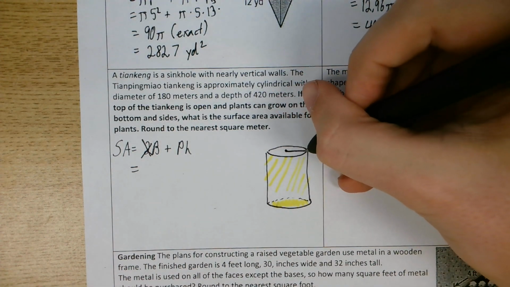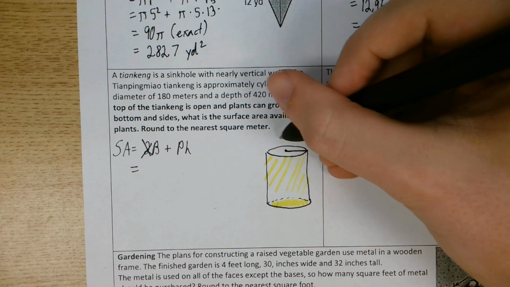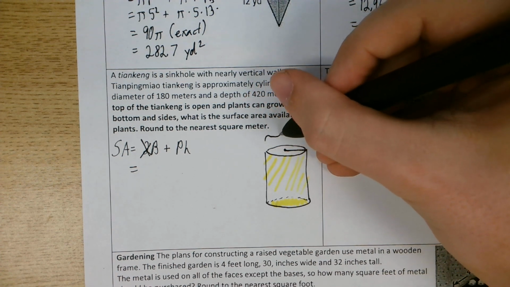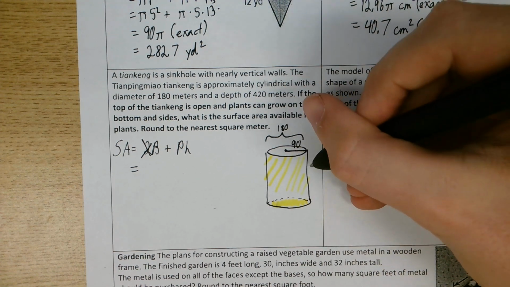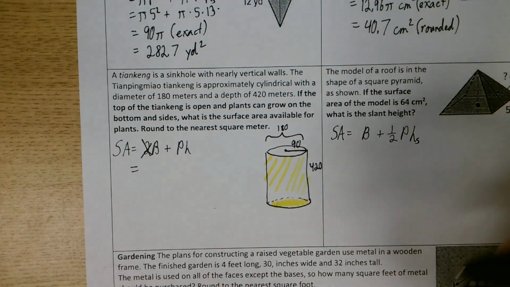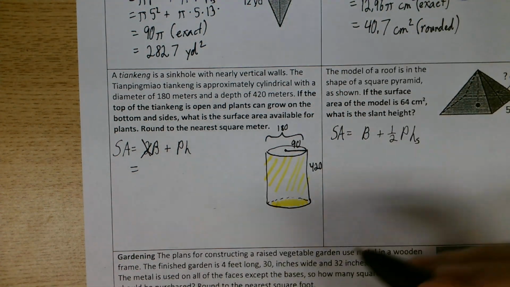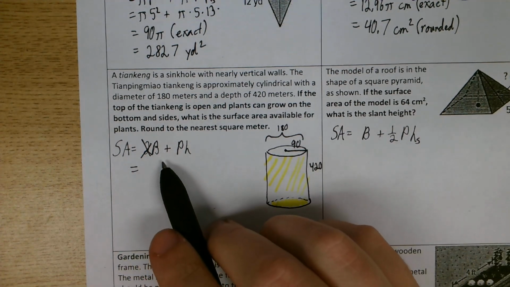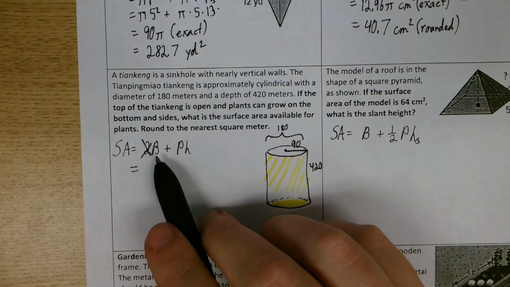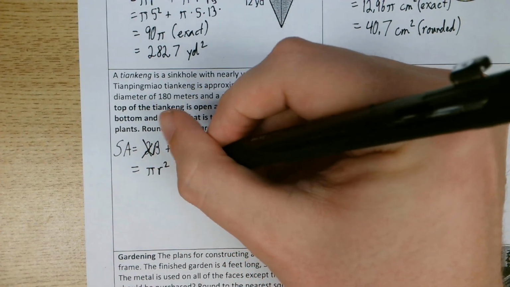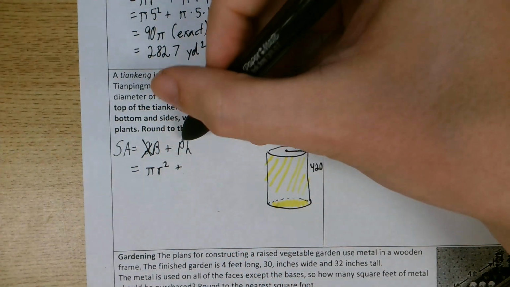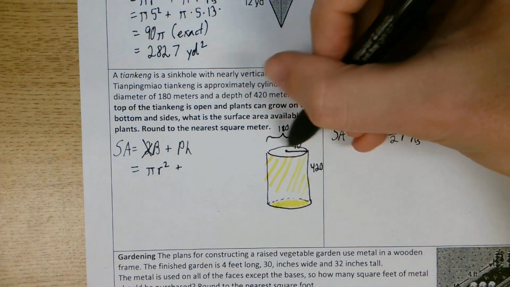Now, again, from yesterday, we already know the diameter is 180, so the radius is 90, and we know the height is 420. So we get to just plug those numbers in. We need to replace our base area with pi r squared, so we'll have pi r squared. We need the perimeter of the base.